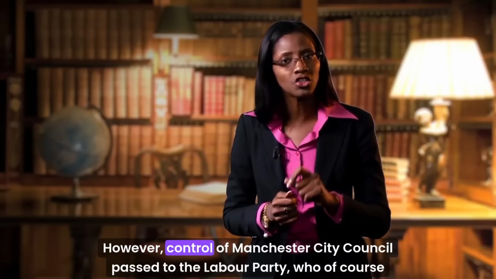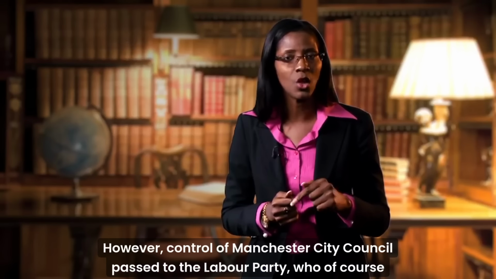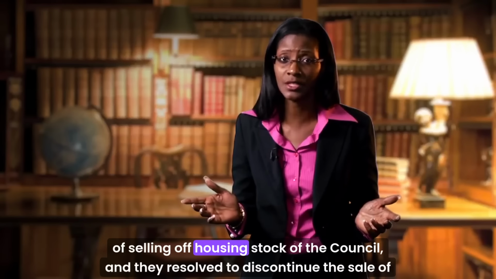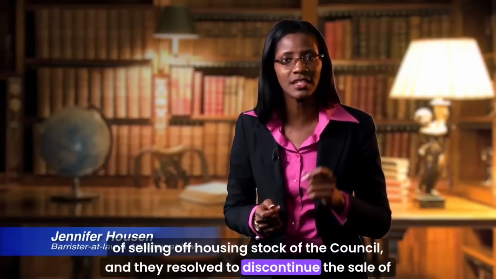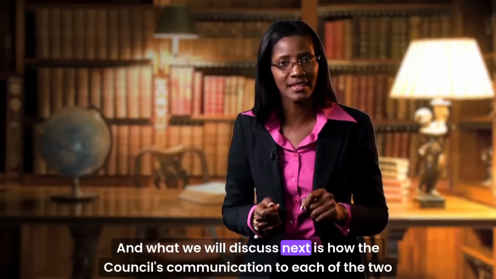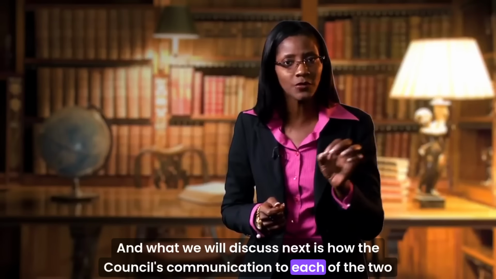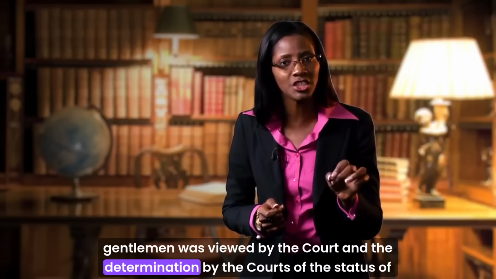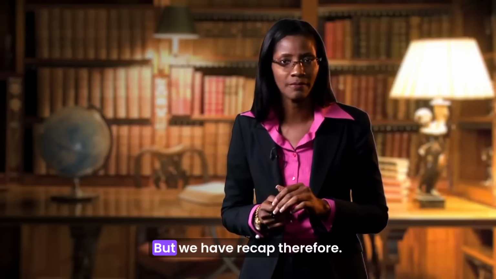However, control of Manchester City Council passed to the Labour Party, who of course took a more paternalistic view of selling off housing stock of the council. And they resolved to discontinue the sale of council houses. And what we will discuss next is how the council's communication to each of the two gentlemen was viewed by the court and the determination by the courts of the status of each communication.